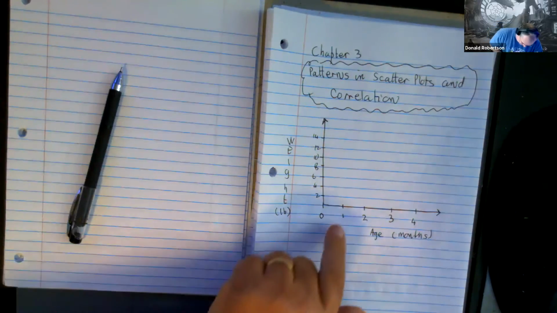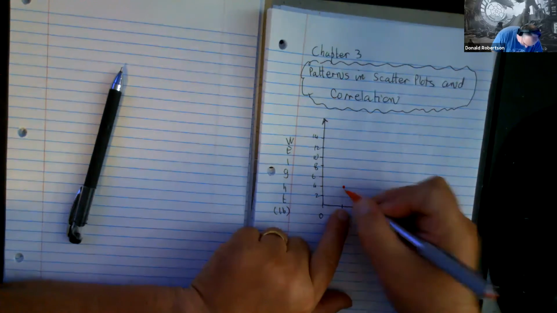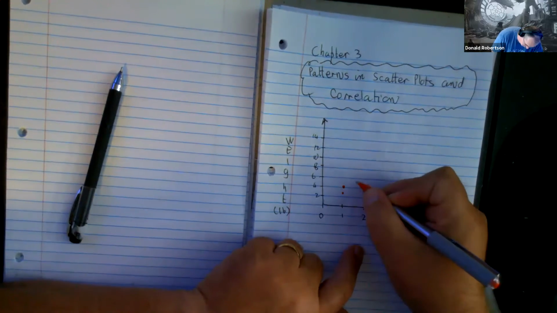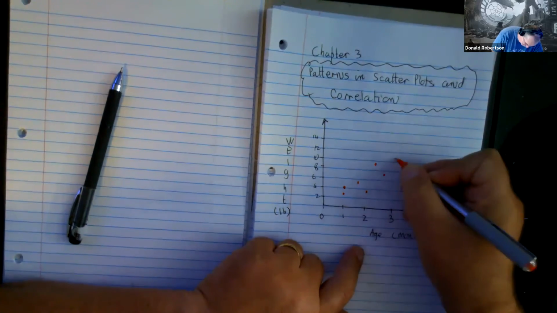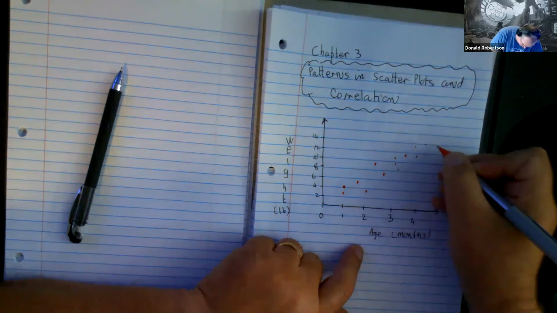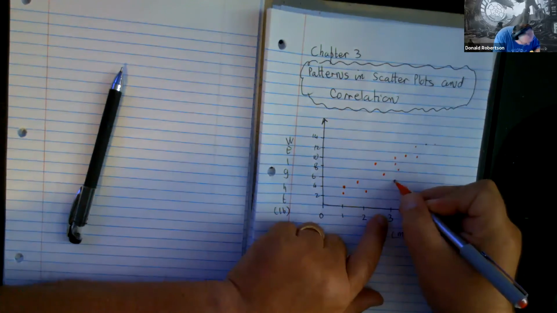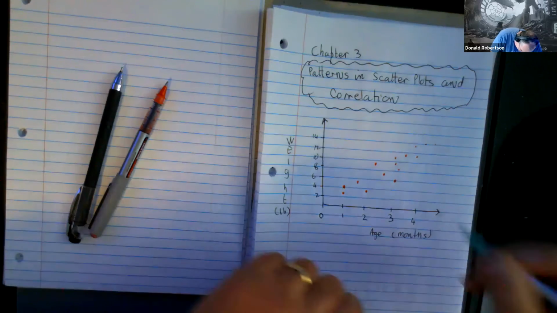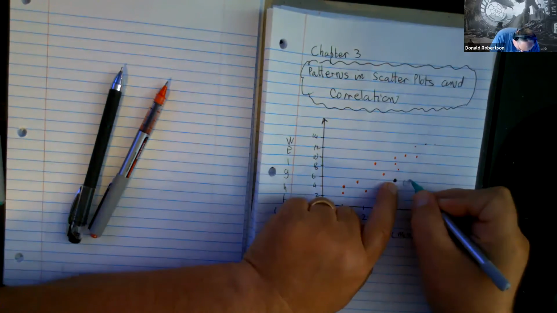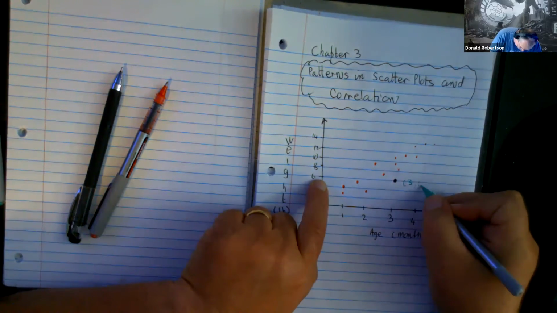So one of these baby animals, 1 month old, weighed 4 pounds. Another one only weighed 1.2 pounds. And each of these dots that I'm plotting would represent one animal. And it's just like coordinates. So for instance, let's put a dot in. This dot here that I'm just putting in, I'll make it green so it's noticeable. This dot here represents a 3-month-old baby animal, and that particular animal weighed 6 pounds.